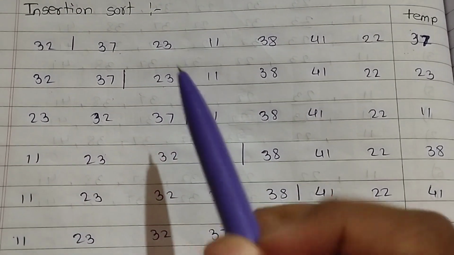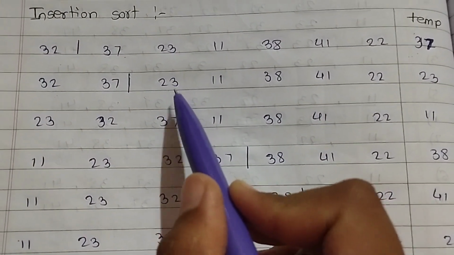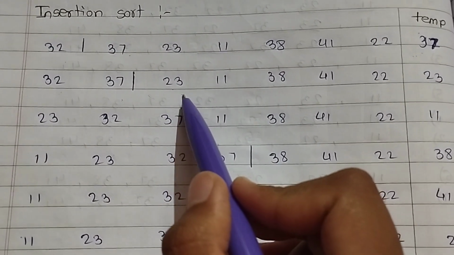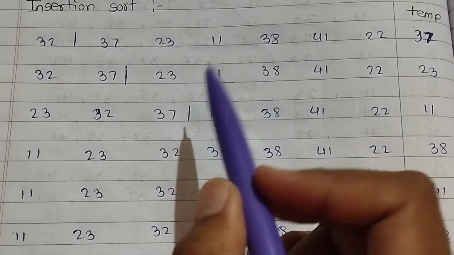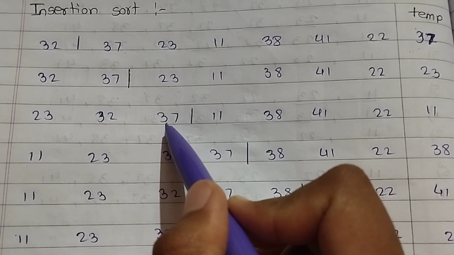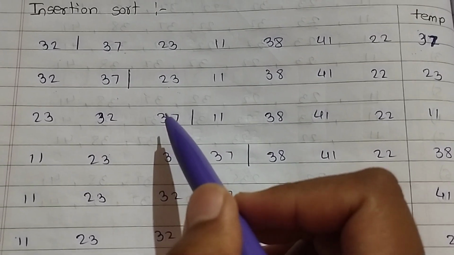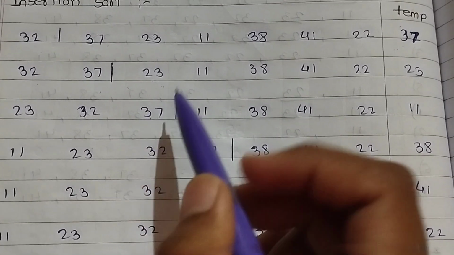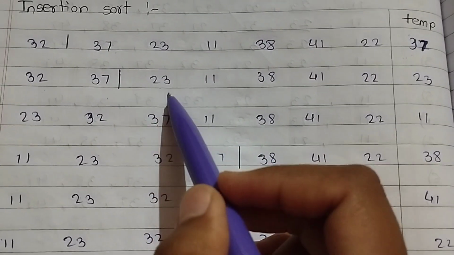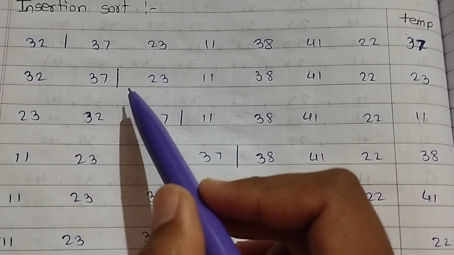Now our temporary element is 23. Now we check whether 23 is smaller than the previous element 32.